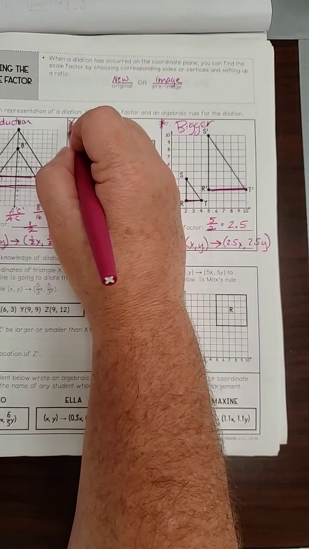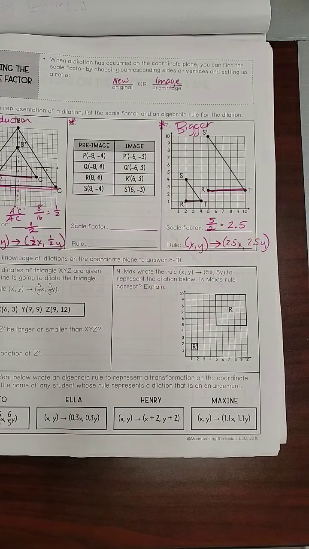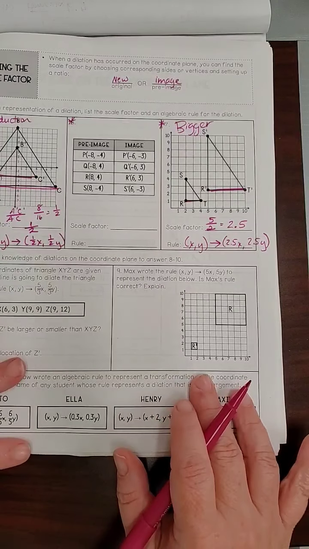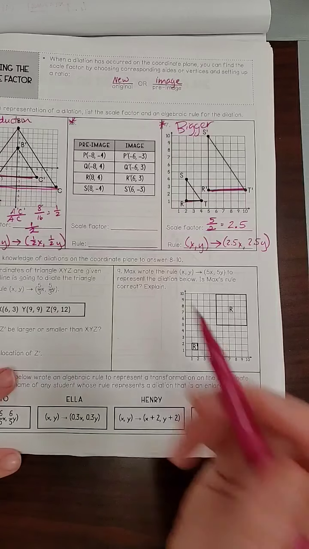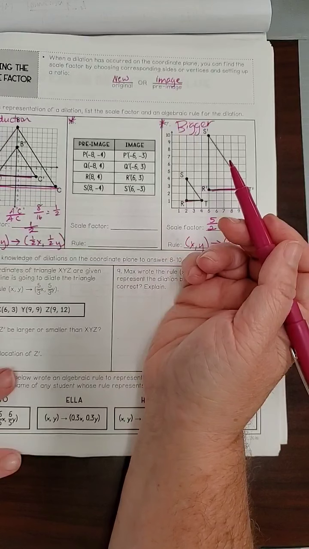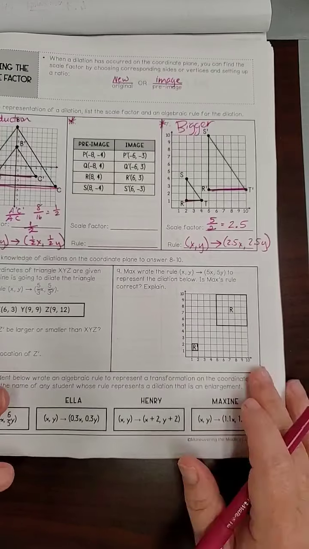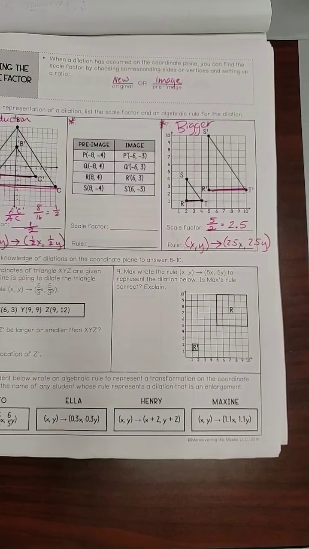So let's do number 6, and we're going to do this one together because we haven't seen one like this before. We do see the pre-image and the image, and I see that they've changed, but I need to find their scale factor from the points. So what are we going to do here? Well, okay, so this is what I know.